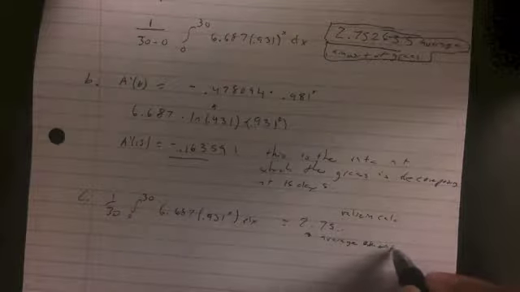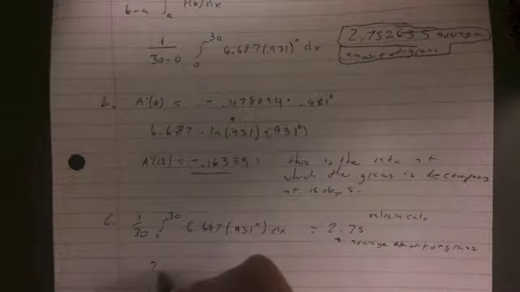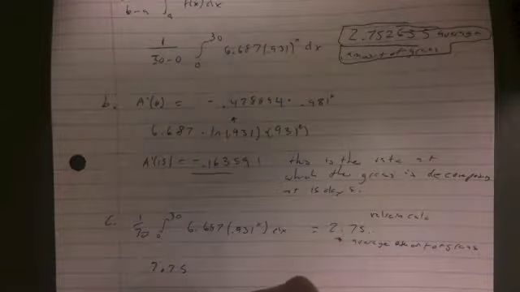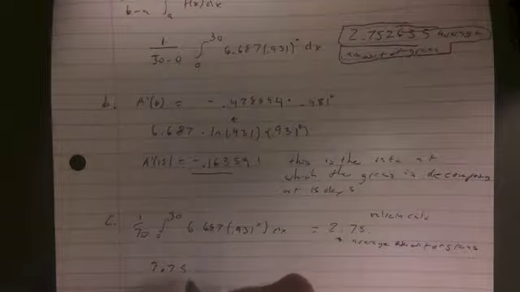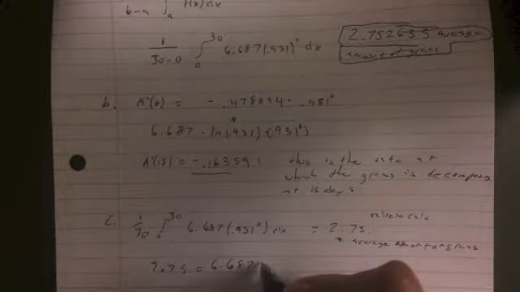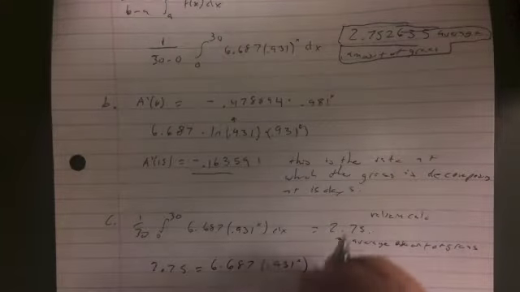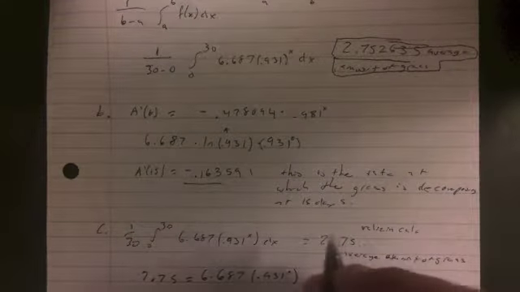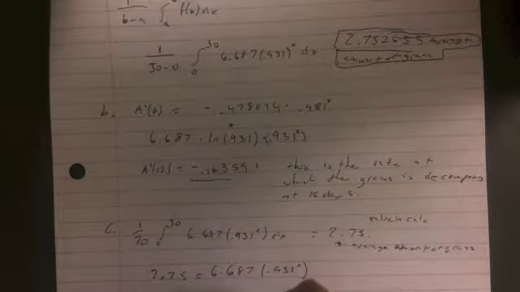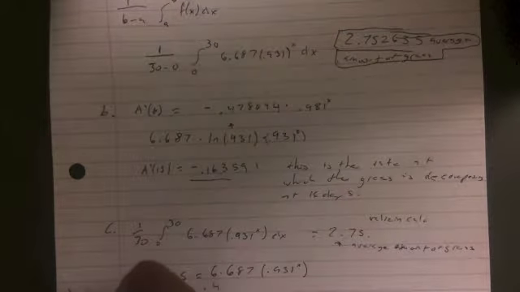Now with this value, we set it equal to the original equation to find the value of x. As you can see, it is an exponential, so we're going to have to use some log rules. The log rule we're going to use is: log base a of x equals b means a to the b equals x.